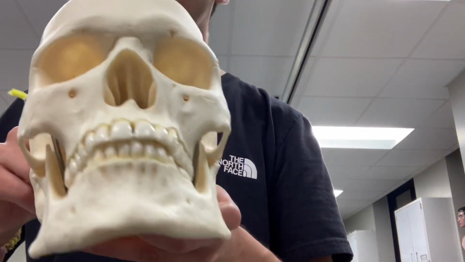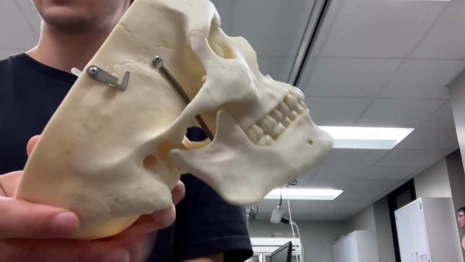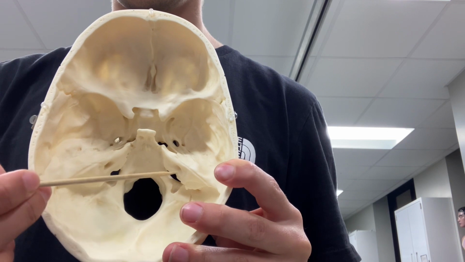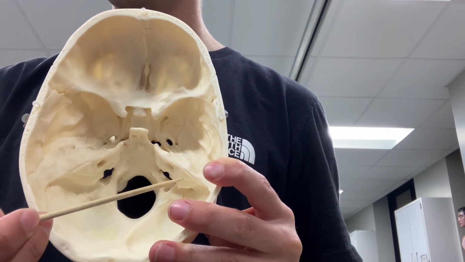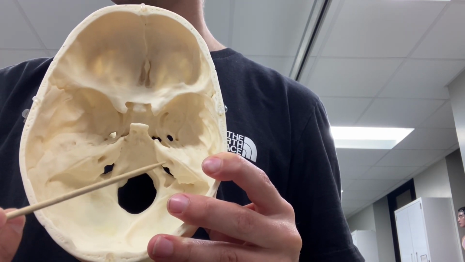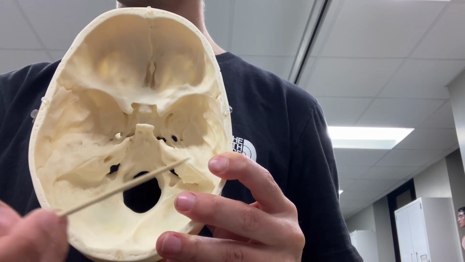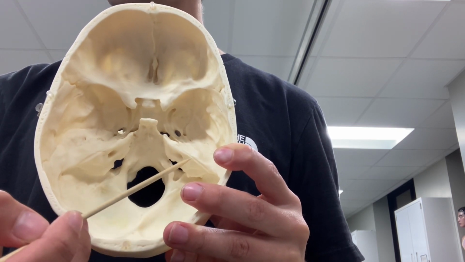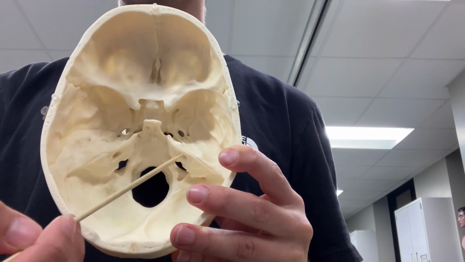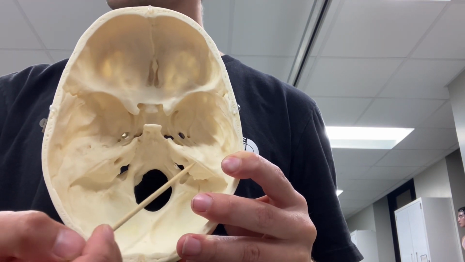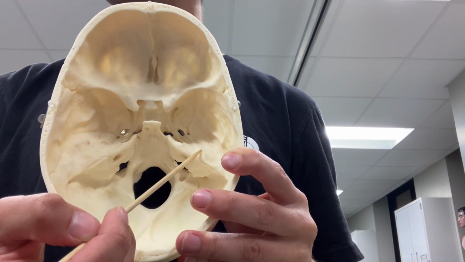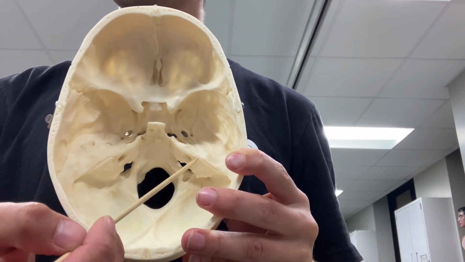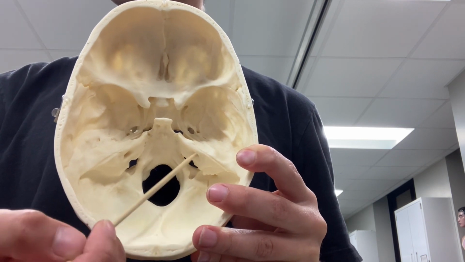Okay, so what you want to be aware of is this pyramidal, triangular portion right here, if you can see that. It's just a chunk of bone, and this is where your ear structures basically sit. I'm going to butcher the name on this, but this is also known as the petrous portion of the skull.